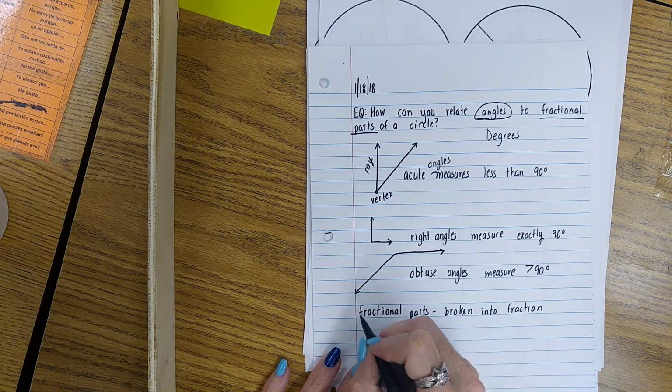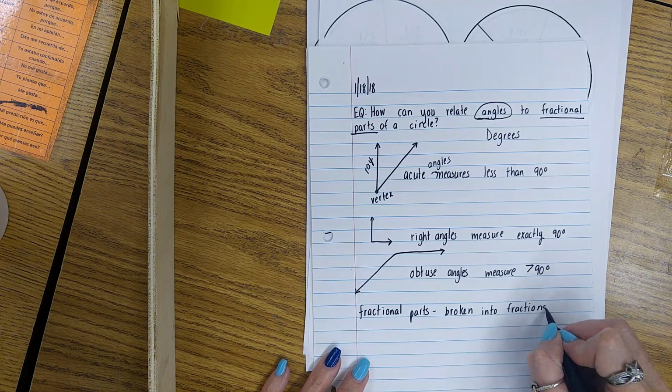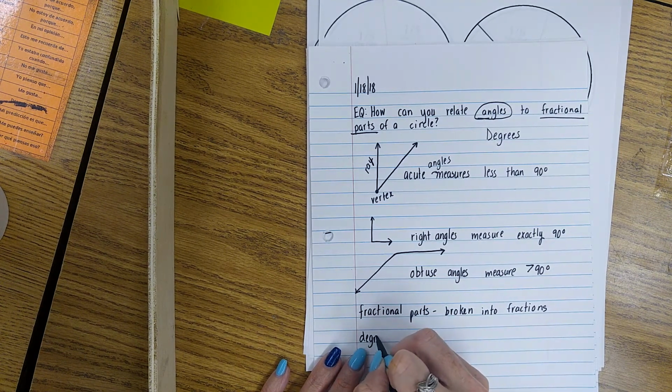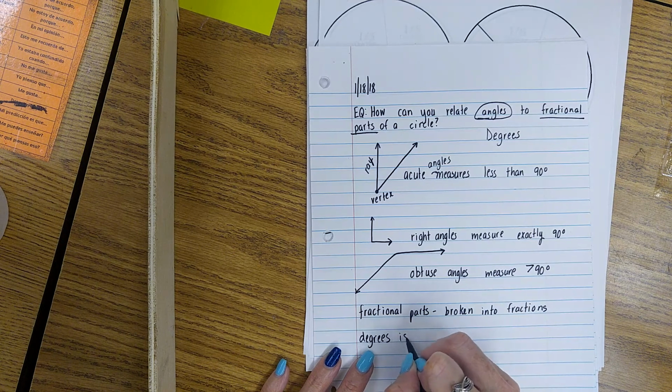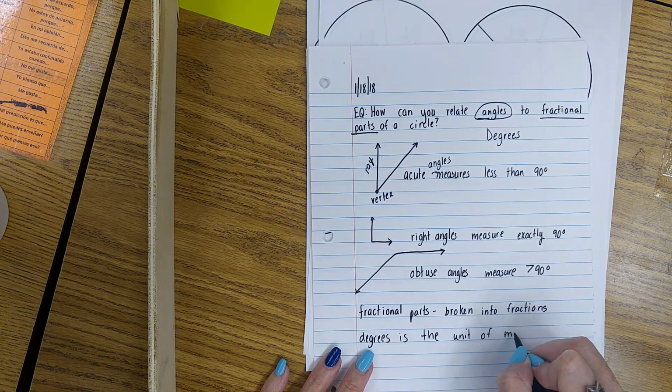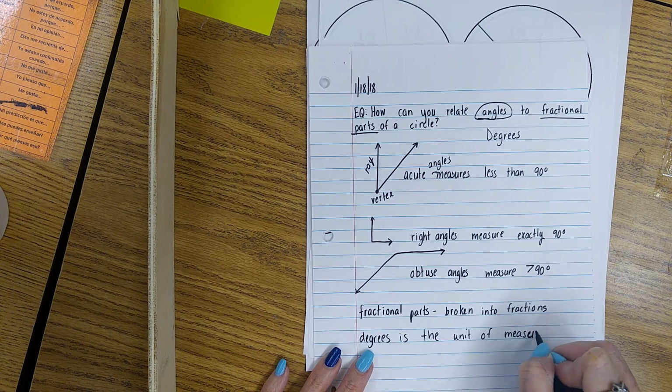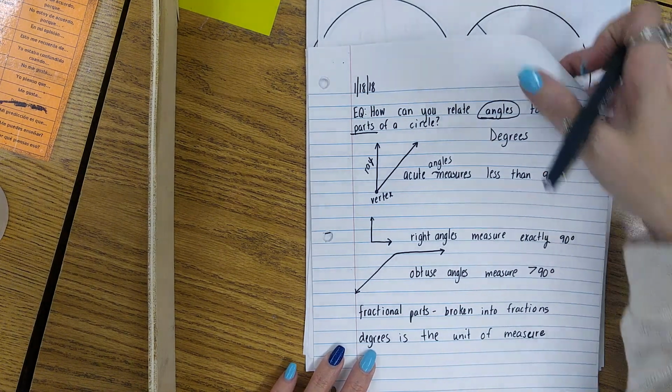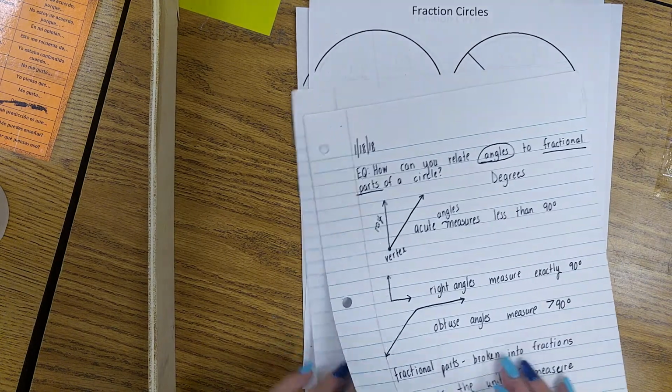And then degrees is how we measure the angle, the unit of measure.